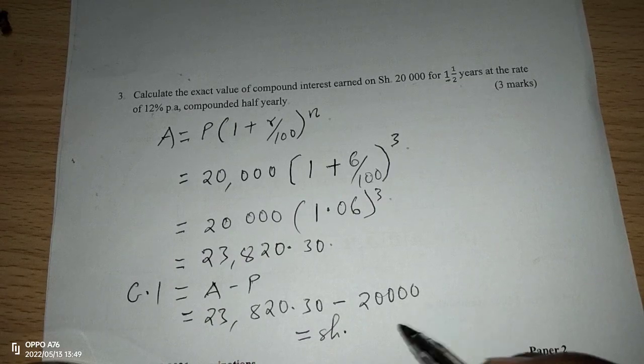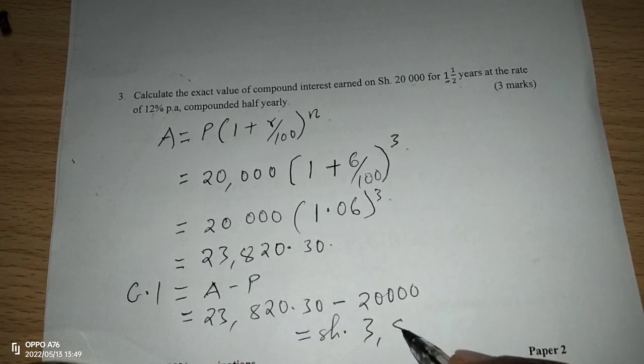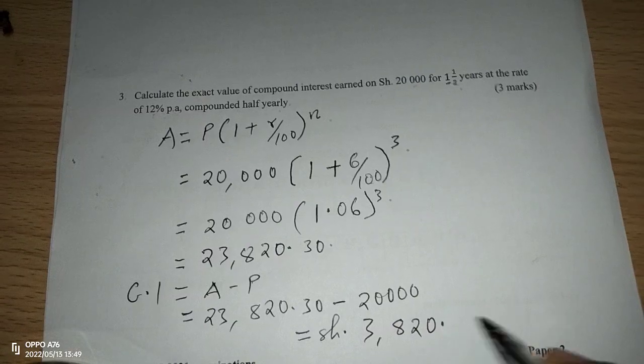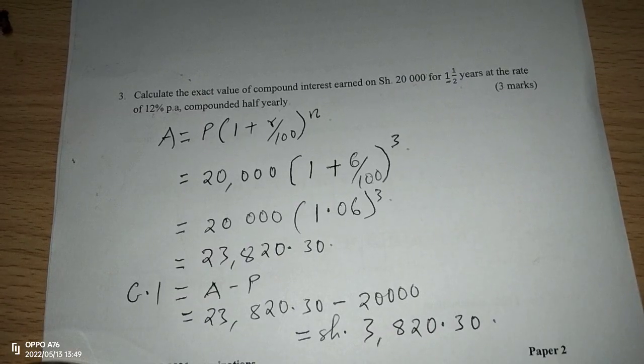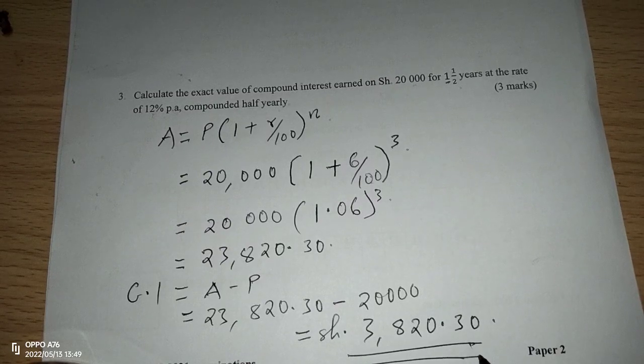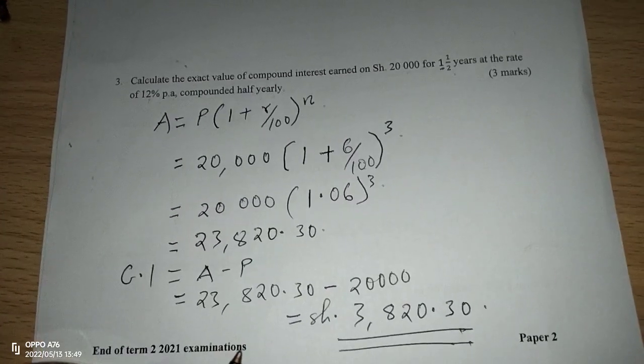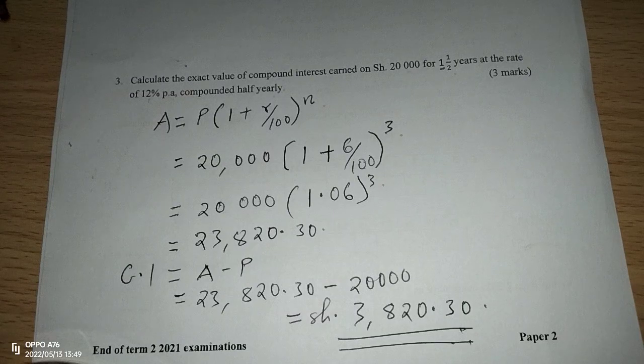And it will be 3,820.30 Kenya shillings. So this is the amount of Kenya shillings that was earned, or rather the compound interest earned. Thank you for following.